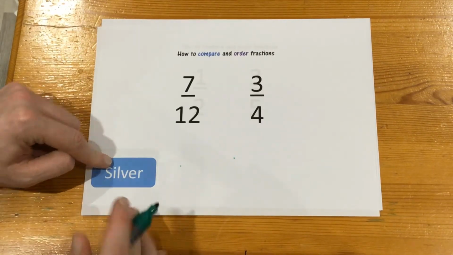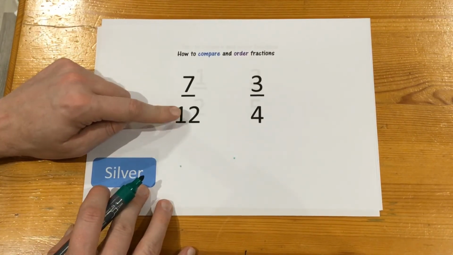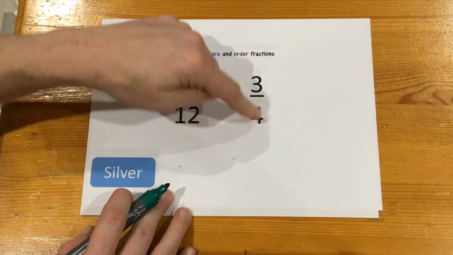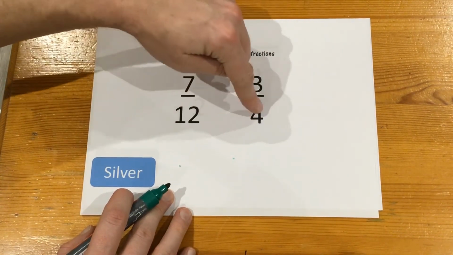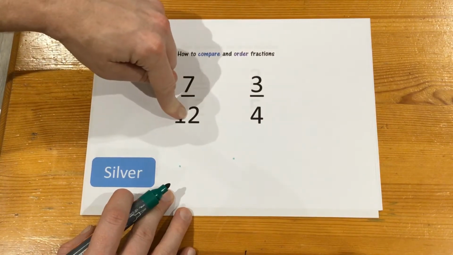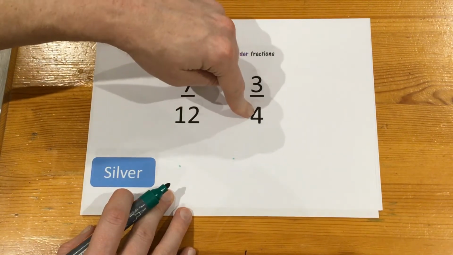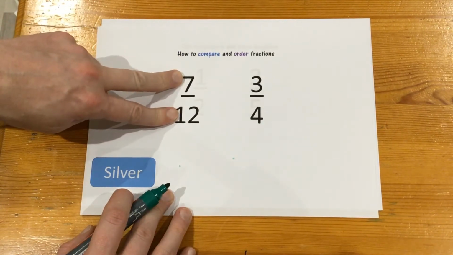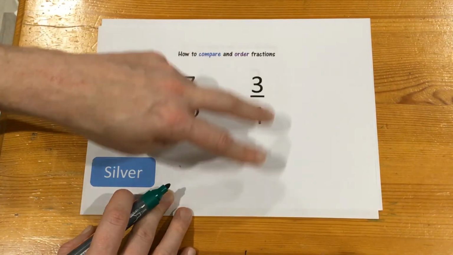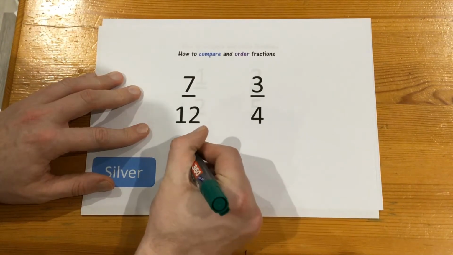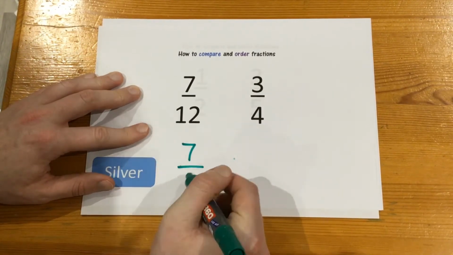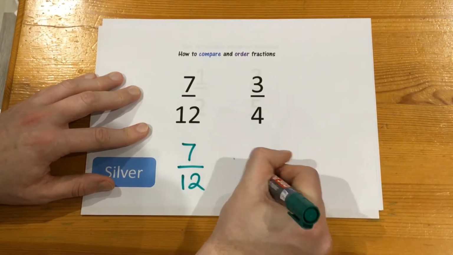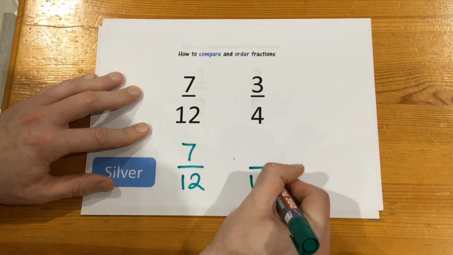Silver again. So once again, if I compare the denominators, it's not bronze because they're not the common denominator. However, if I look at the 4 and the 12, I know that 4 is a factor of 12. 12 is in the 4 times table. So I know that I can keep this fraction the same and only convert this one into its 12th form. So once again, I shall write my fraction underneath, 7/12, and I'm going to turn my 3/4 into 12ths.